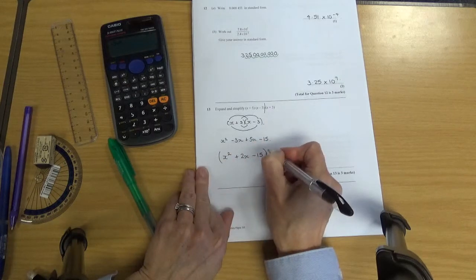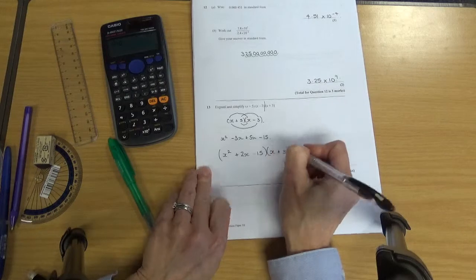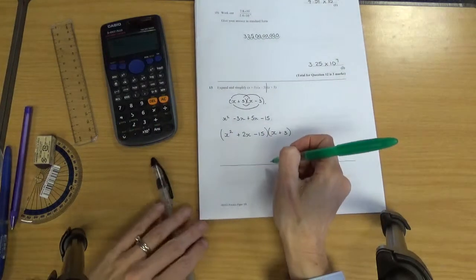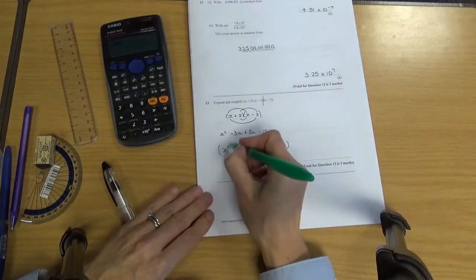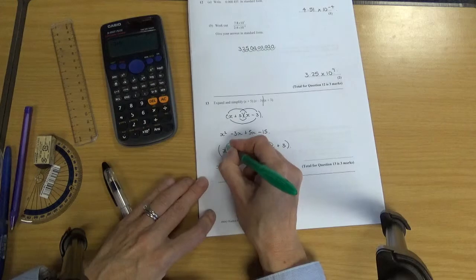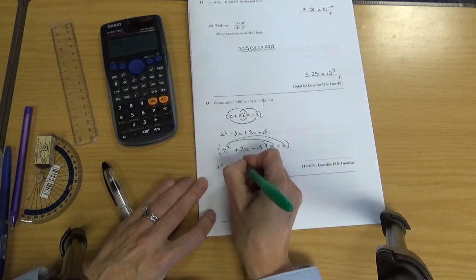Then I'm going to multiply that by my extra bracket. So everything in the first bracket needs to be multiplied by the second. So I'm going to do x squared times x, which is x cubed, and x squared times 3, which is 3x squared.